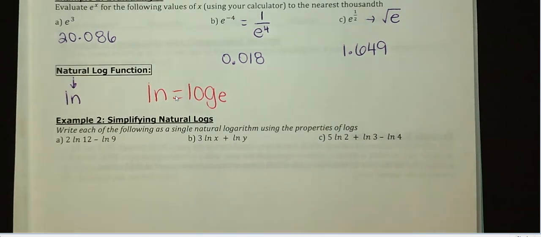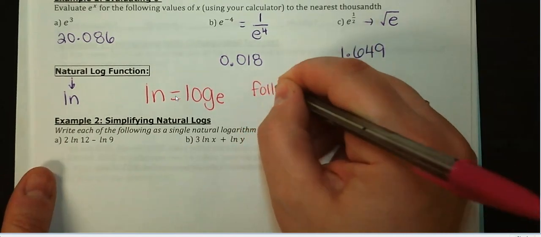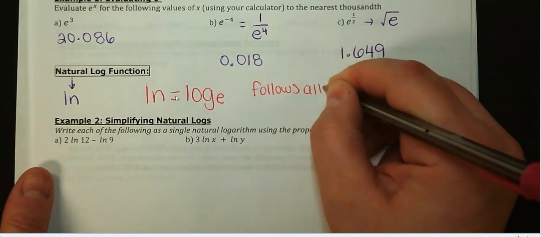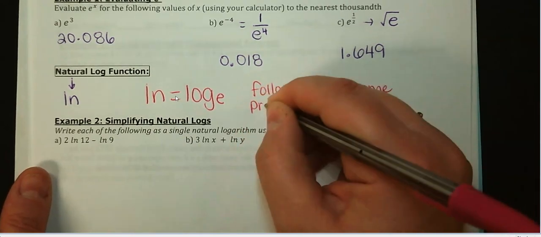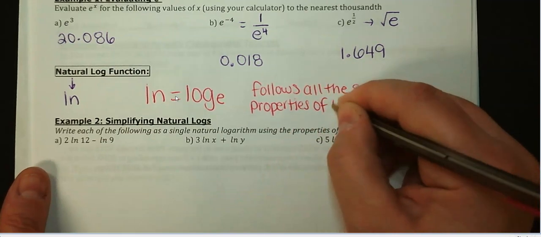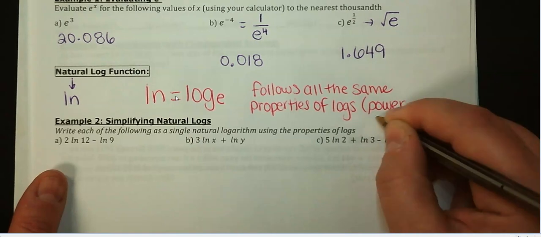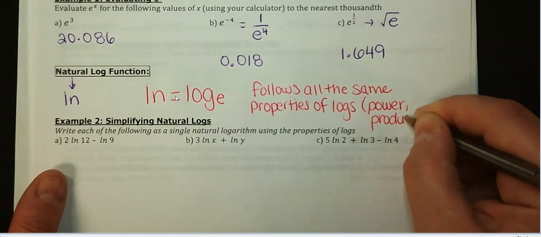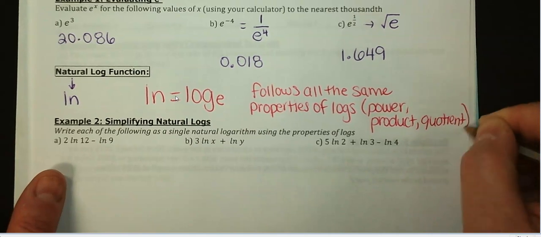You've been pushing the second that button to do these powers, but natural log follows all the same properties of regular logs. So like the power rule here, the product, the quotient, all the ones we've been talking about for regular logs also work for natural logs.